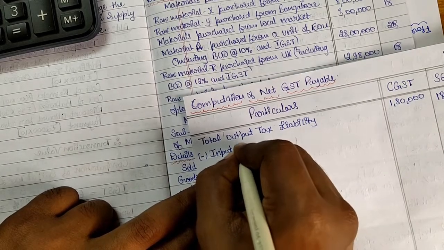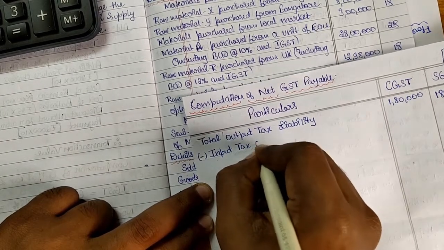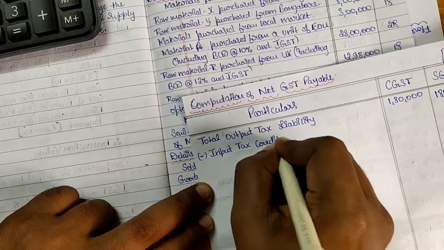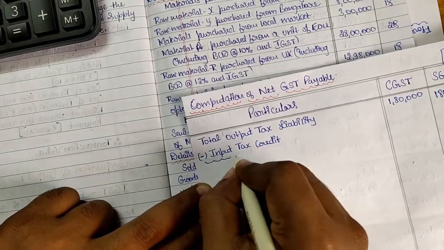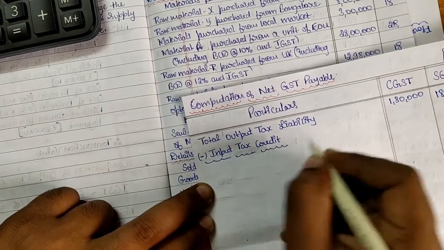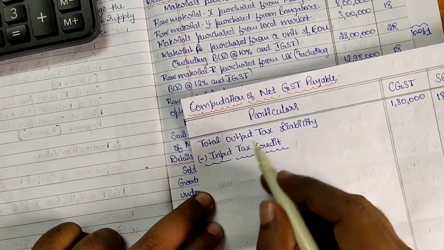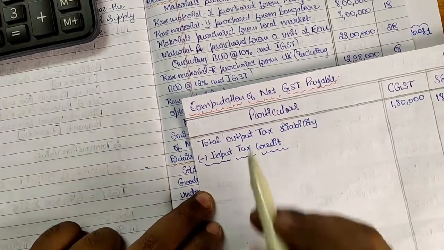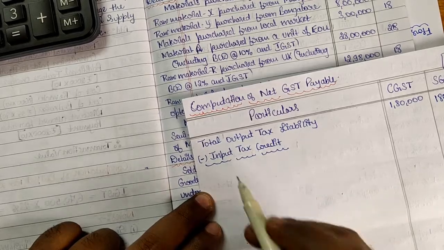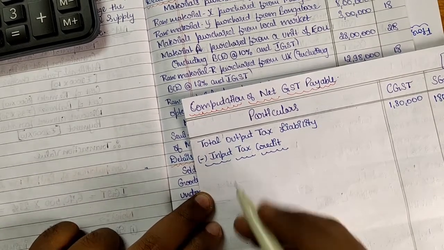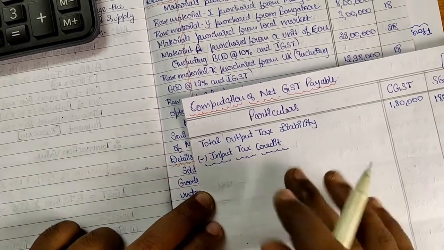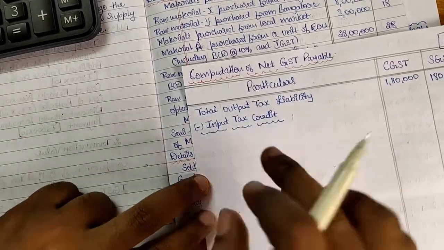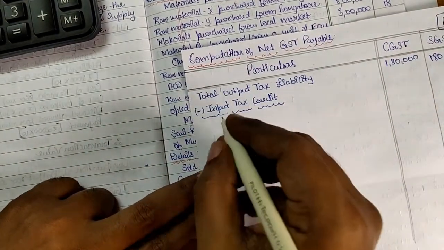So input tax credit. Remember again, do not add reverse charge tax liability immediately, before deducting input tax credit. Write total output tax liability, then write input tax credit. After that you have to add reverse charge tax liability. Careful. Okay, so let's see input tax credit available.